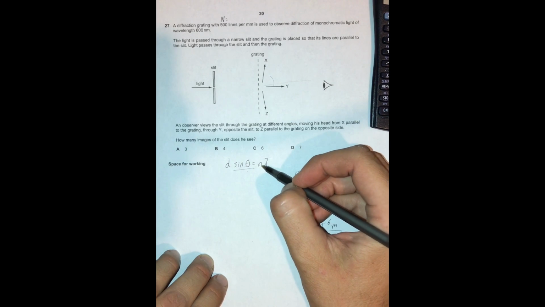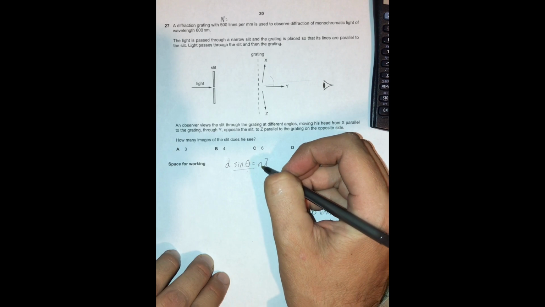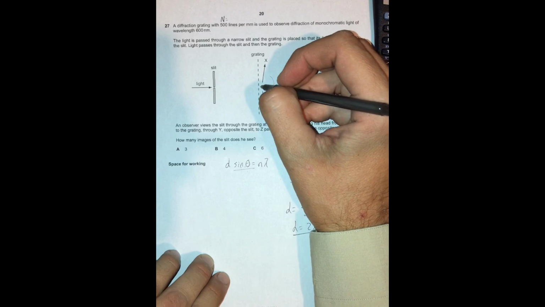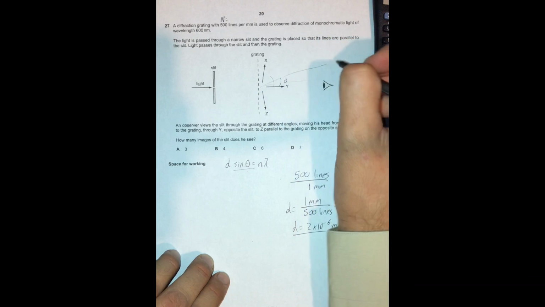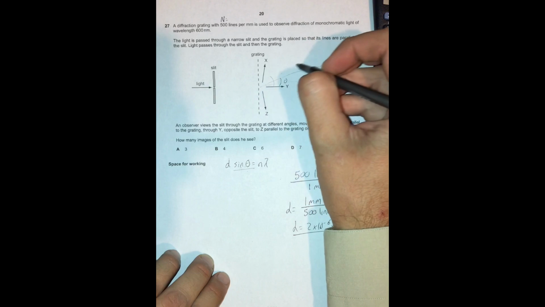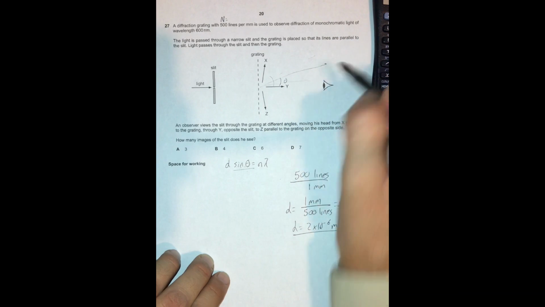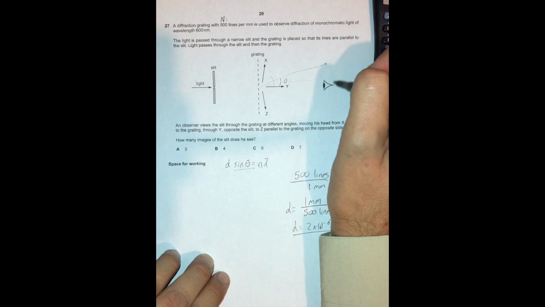Remember, n is the thing that we're solving for, but if you paid close attention there, n is telling us the order number relative to the 0 order. So let's say there was our first order maximum at some angle theta right here, and maybe there's the second order maximum and so on. We're solving here for how many are on one side of the 0 order.